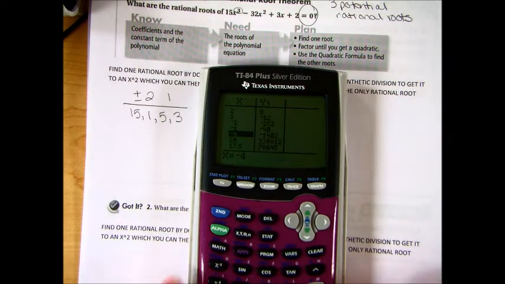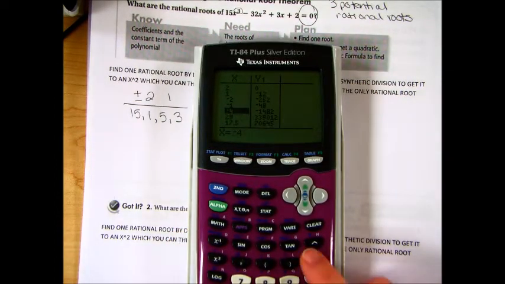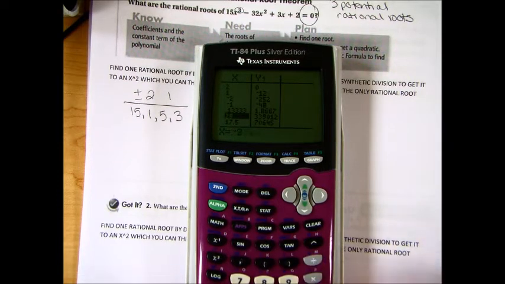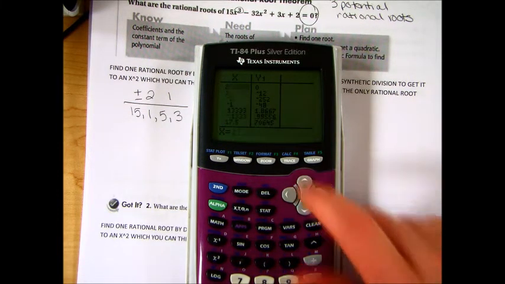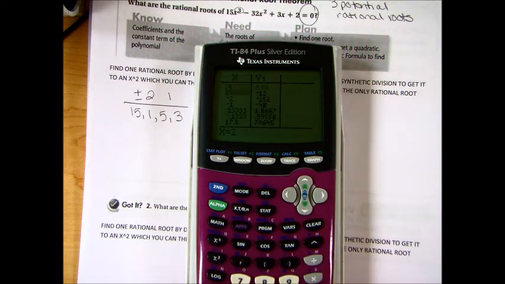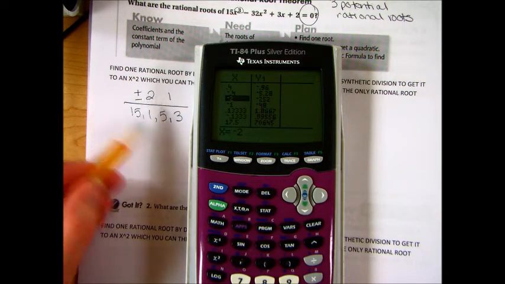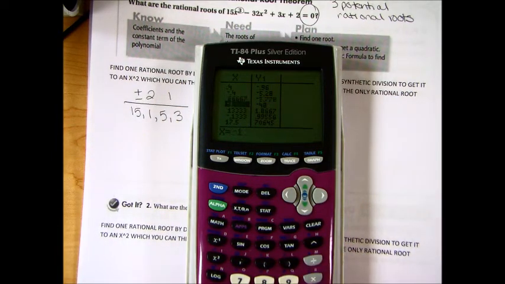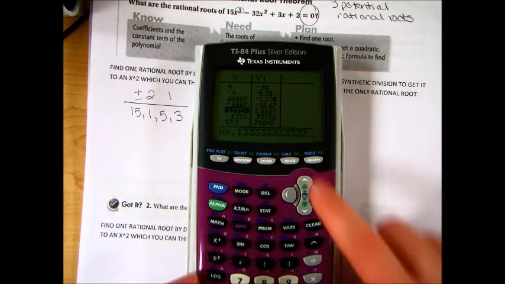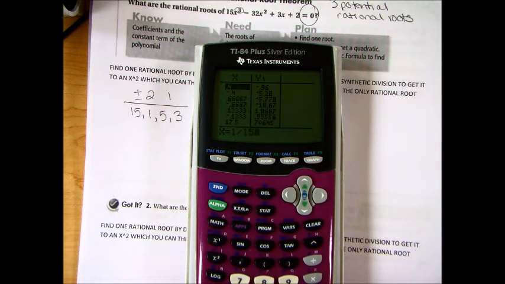So let's see. Let's try 2 over 15 and negative 2 over 15. Well, that's no good. Let's try 2 over 5 and negative 2 over 5. That's not good. Now let's try 2 over 3 and negative 2 over 3. That's not good because I'm not getting 0. I'm looking for 0. Okay, let's try 1 over 15 and negative 1 over 15. That's not good. Let's try 1 over 5 and negative 1 over 5. Ooh, that one worked because I got 0.